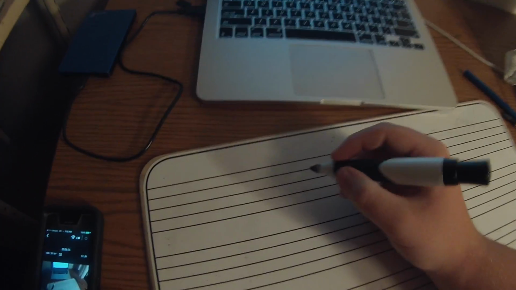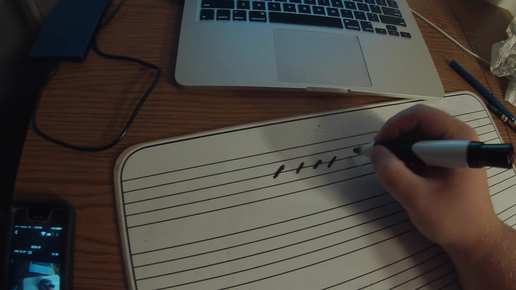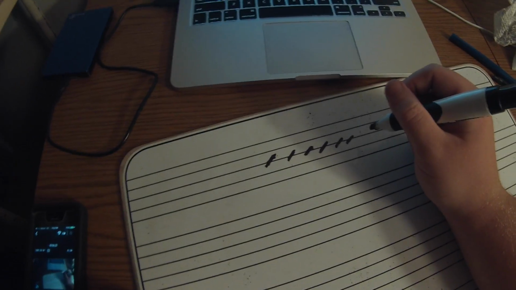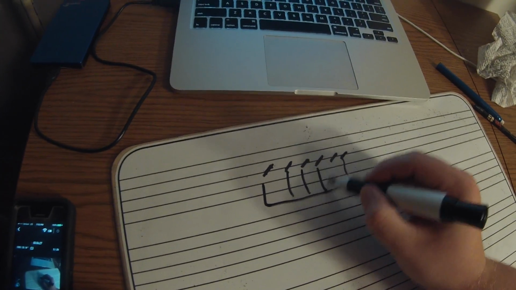Now, when we have 16th notes within a triplet rhythm, which would mean that we would have 6, it's really more like 12 notes because we'd have 12 16th notes, and they're written like this.